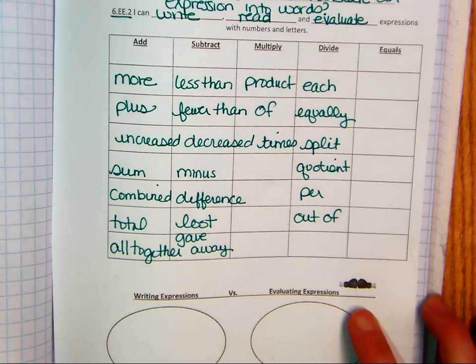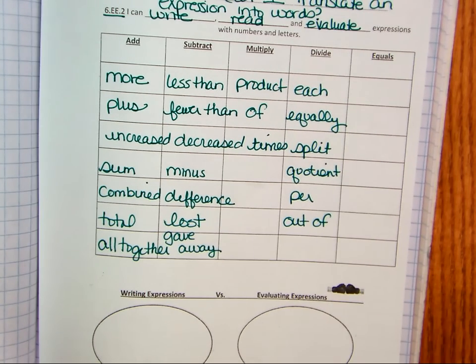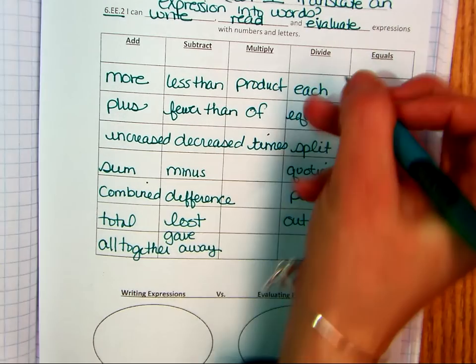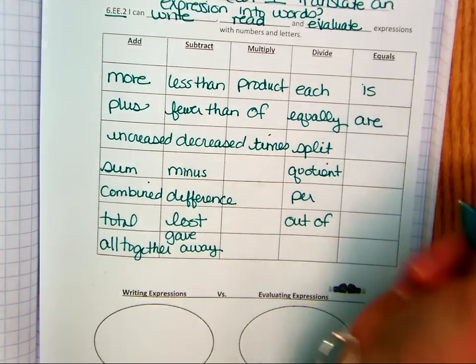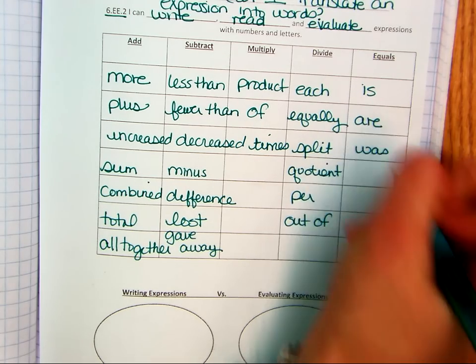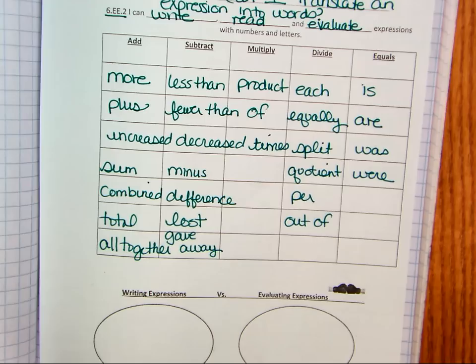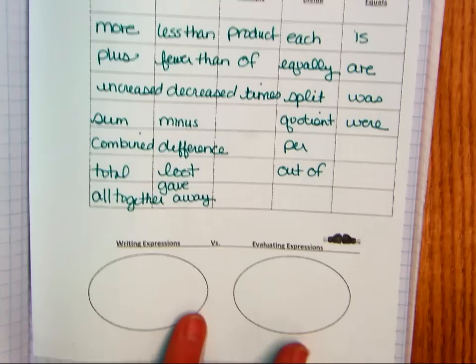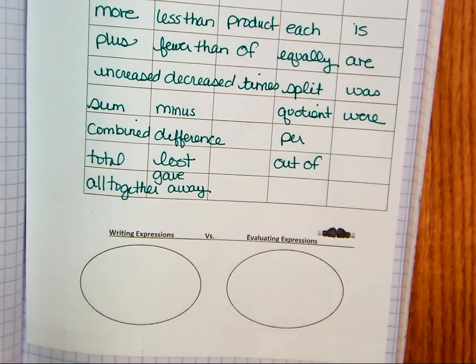All right, finally we have our equals. And we know that is means equals, but we can also have are, was, and were. Those are all words that refer to equal. So now that we have our little glossary of translation terms for math terms, we're going to put some different notes down here where we're going to evaluate the difference between writing expressions versus evaluating expressions.